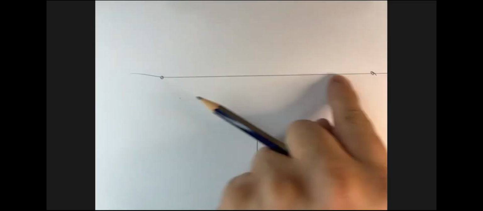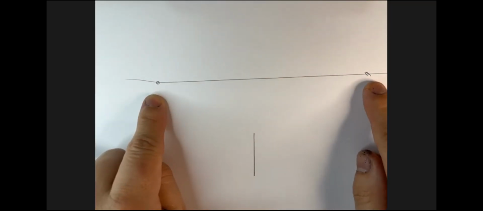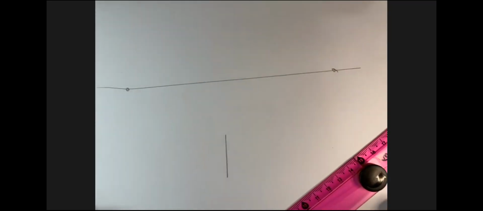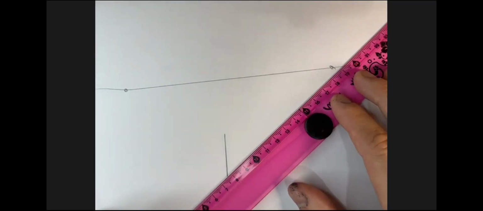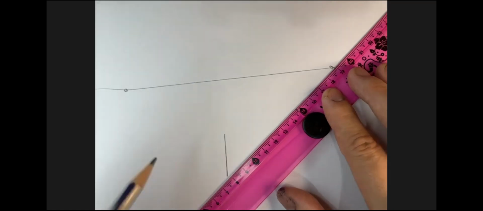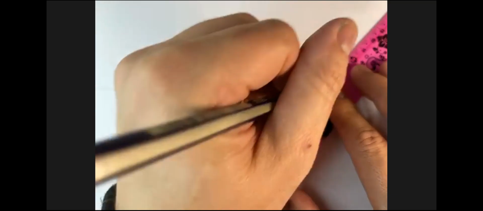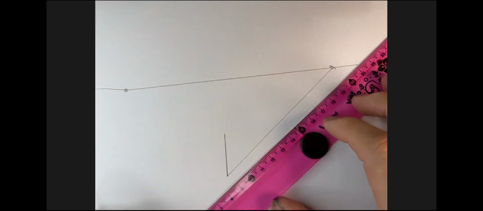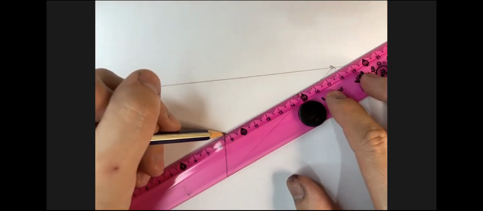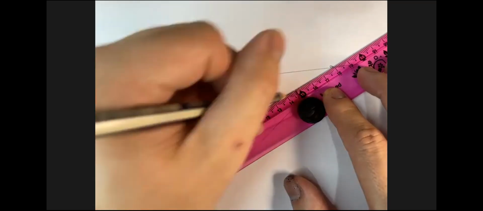So horizon line, 2 vanishing points, and then this is the beginning of our shape. It's just one side of our shape. And so we want to do 2 of our 3 lines to perspective. So from the bottom of the line, the bottom of our shape, I should say, to perspective 1, and the top to that same perspective.